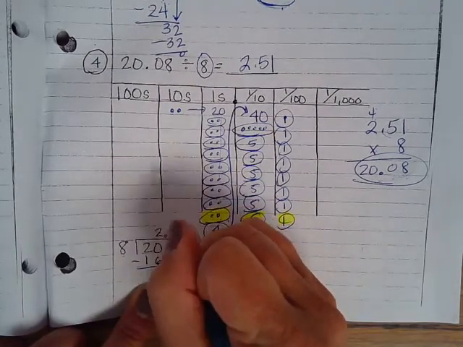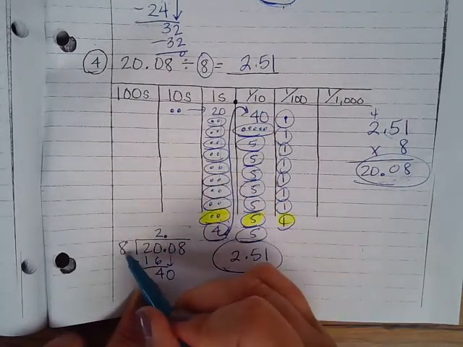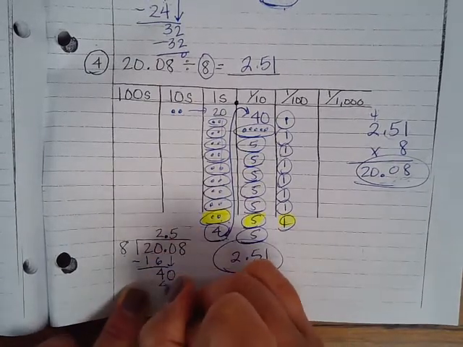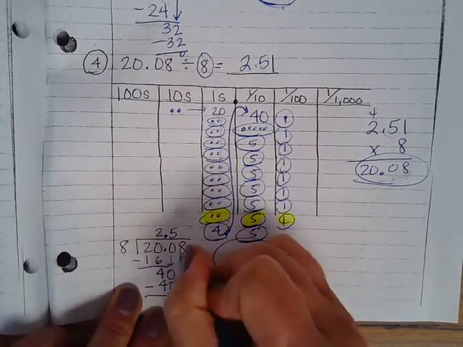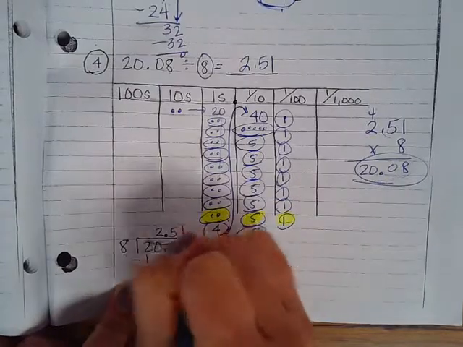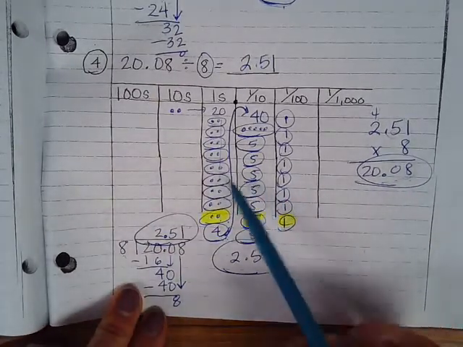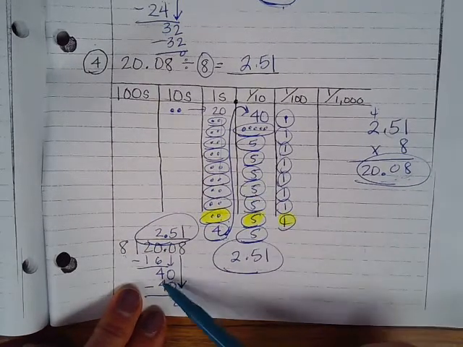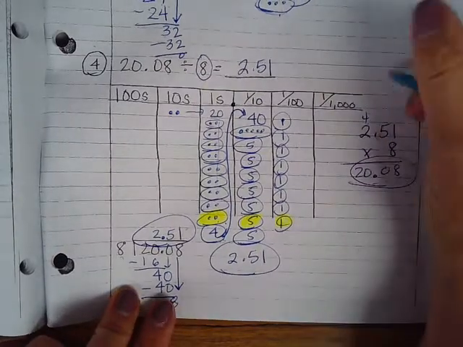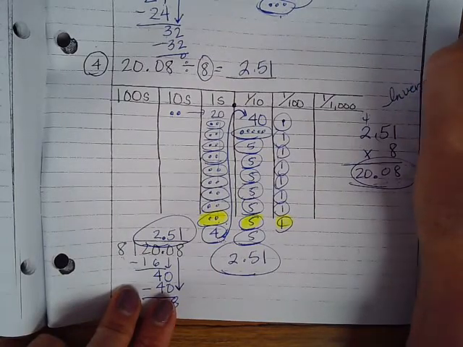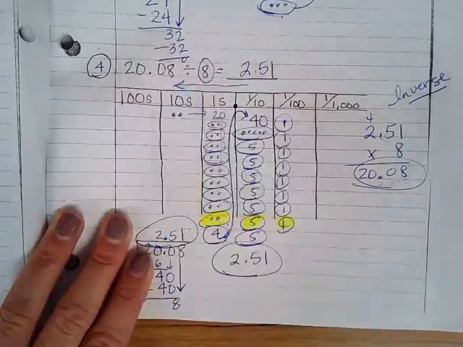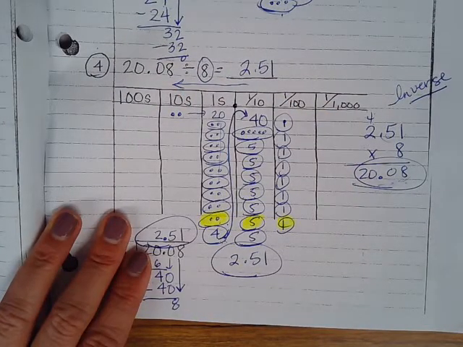Let's add our decimal points so we don't forget it. 8 goes into 40 beautifully 5 times. Bring down the 8. 8 goes into 8 1 time. We have solved it using place value, standard algorithm, and we checked our answers using inverse operation. Whenever you start one way and go the opposite, that's the inverse operation.